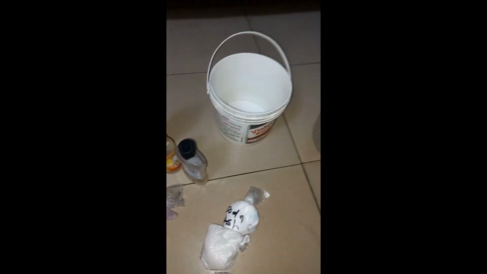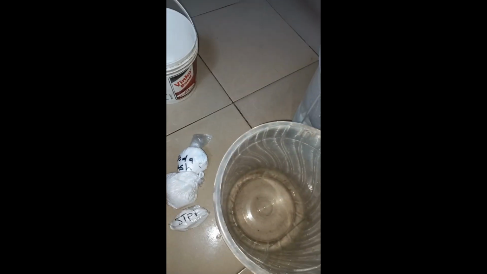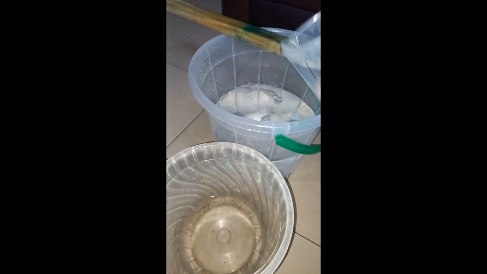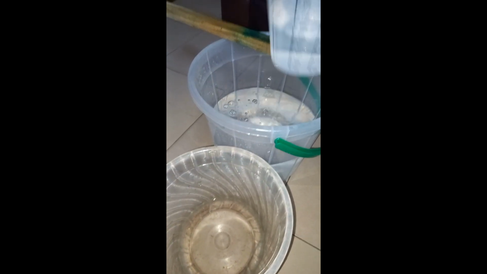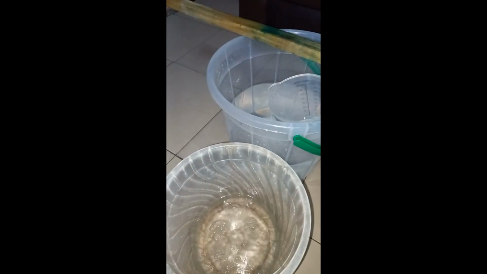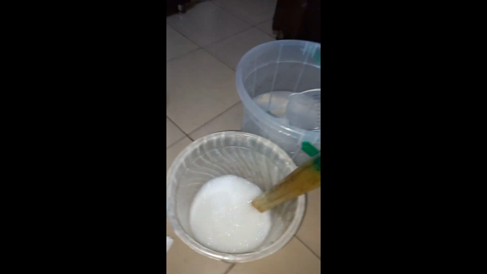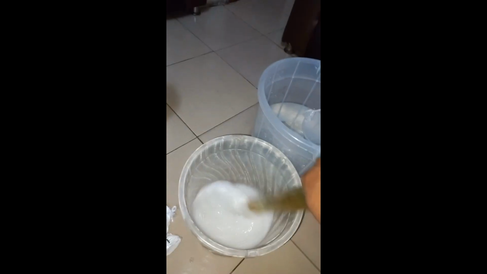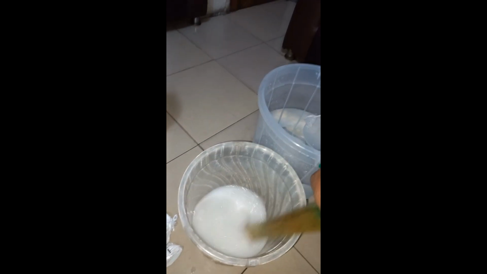So the next one we're going to mix is our soda ash. Like before, I'm going to take another one liter of water. Well, I'll use 1.5 liters for the soda ash. So mixing it, we're going to mix it very well, and also set aside for it to dissolve overnight.